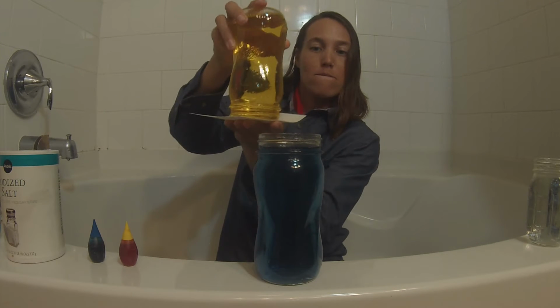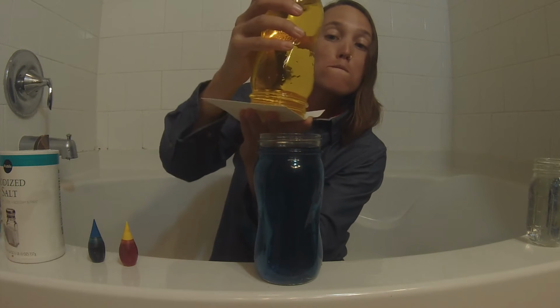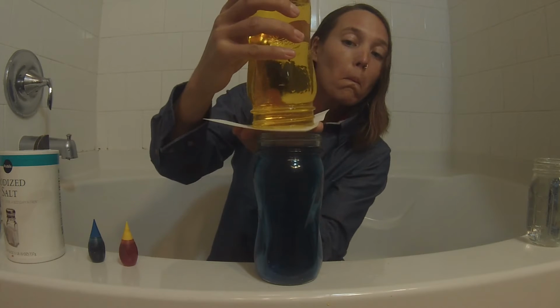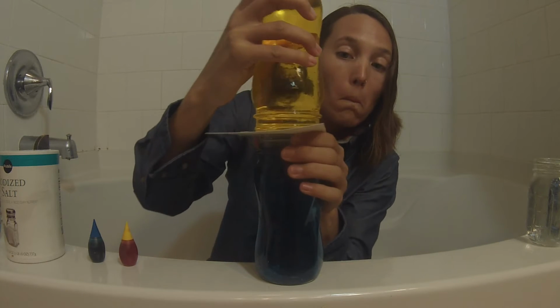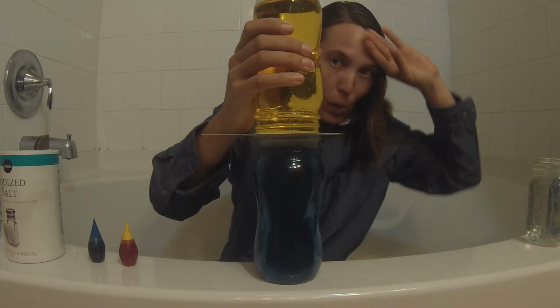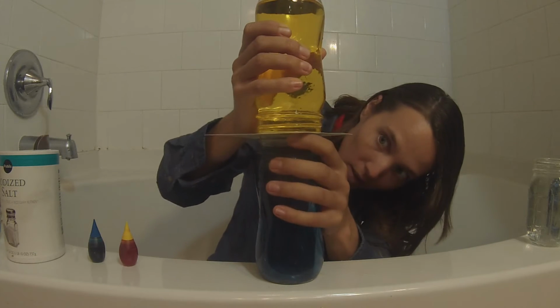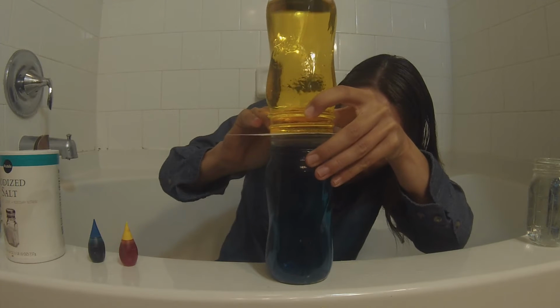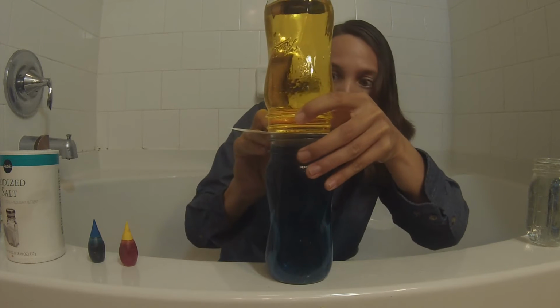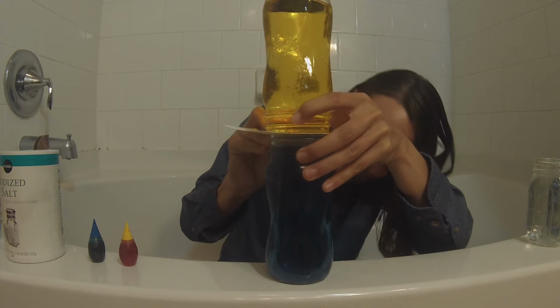Alright. So carefully place my fresh water glass on top of the saltwater glass, opening to opening. And then very carefully and slowly, keeping the openings of the containers lined up, I remove the index card.